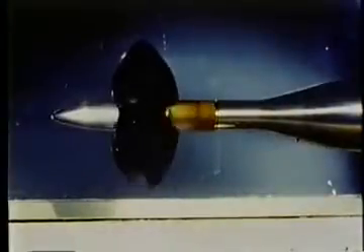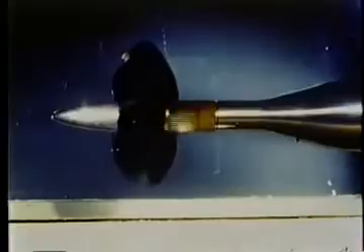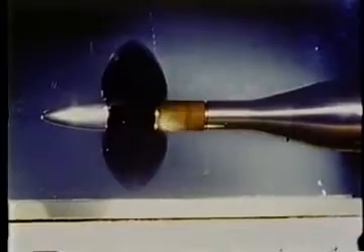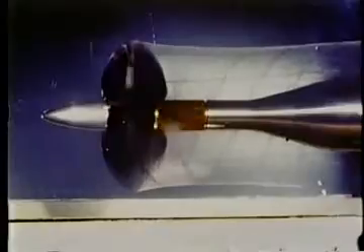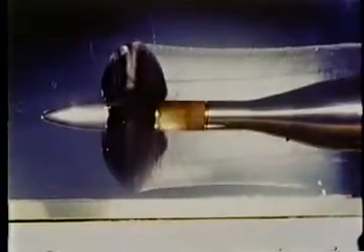Water is flowing past this propeller model at constant speed and pressure. Let's increase the RPM of the propeller continuously. Bubbles form in the regions of lowest pressure in the flow. To visualize the flow more clearly, we look at it under stroboscopic lighting, so that to the eye, the rotation appears almost stopped.